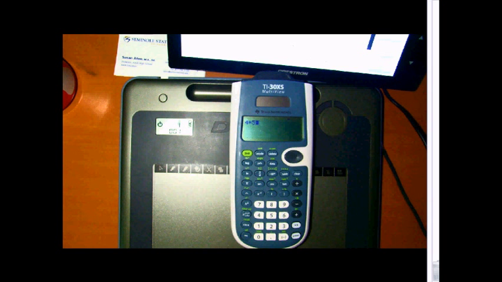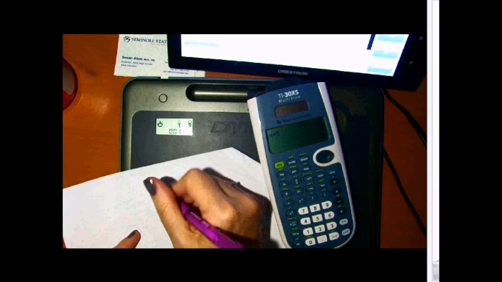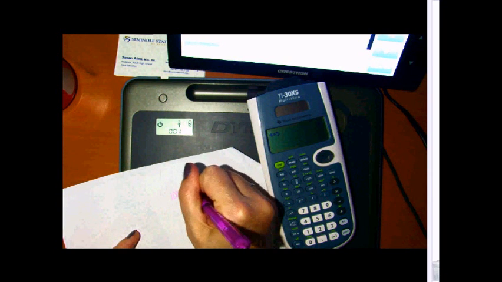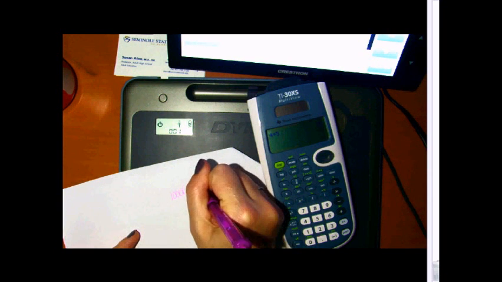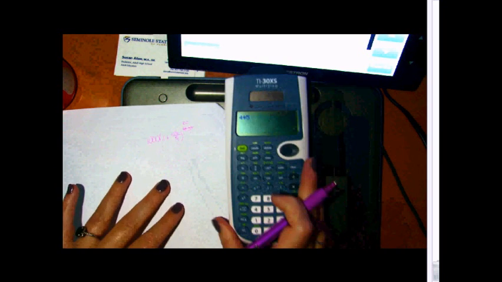Okay, same problem. We do the 4 times 5. That's my exponent 20, and I will write that down. So if I'm working the problem on a piece of paper, and I had that 1,000, like that, what I do is I cross this out and I write 20 up there. I just want you guys to be able to see the calculator too.